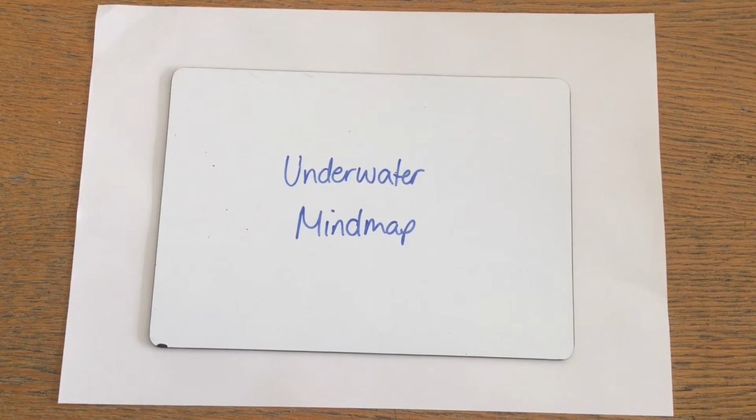Okay, so now you have chosen your theme. Now you need to look in a little bit more detail about the theme that you have chosen, and one of the most effective ways to do that is by creating a mind map. So I'm going to focus on the theme underwater, and we are going to look at how to produce a mind map and what sort of things should be included.